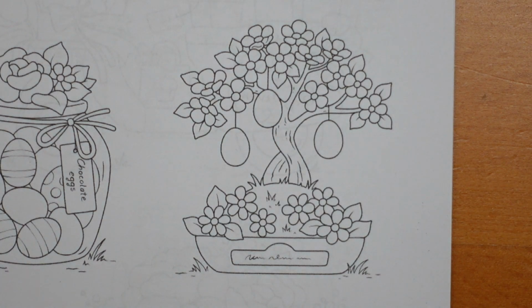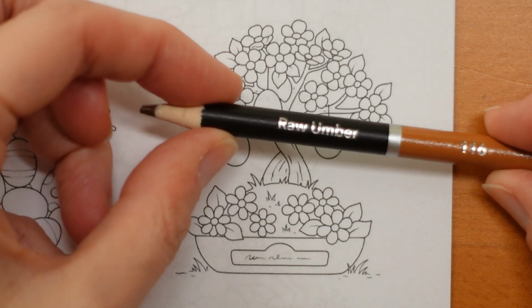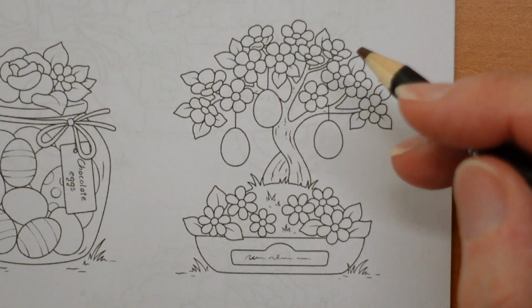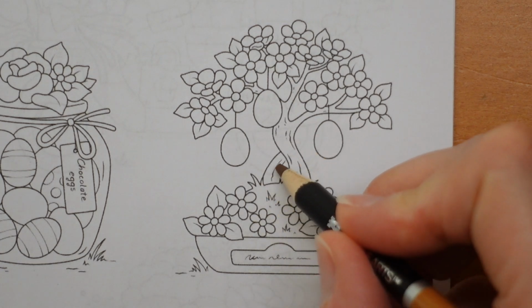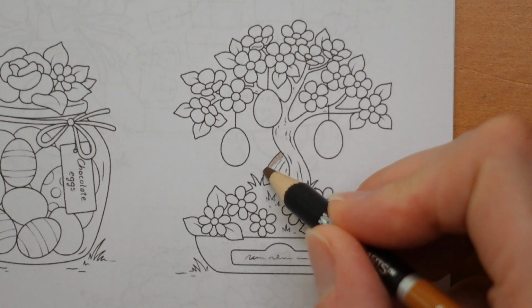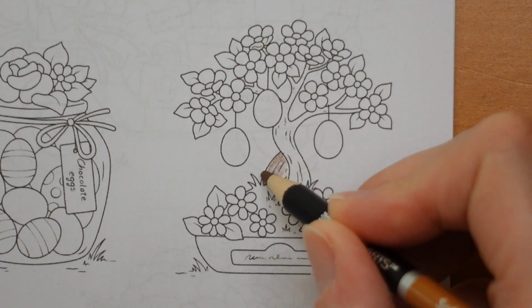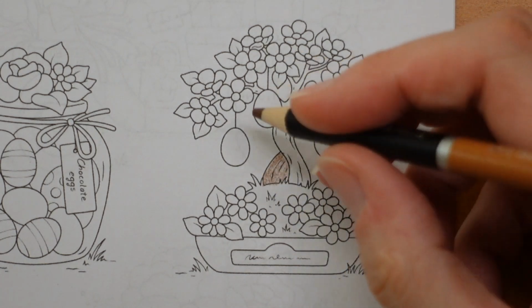So I'm going to start with the trunk. I'm going to use this colour. This is the raw umber, and I'm just going to colour it all over gently because I'm going to add some more colour on top. Now yes, Castle Arts, there are lots of sets of Castle Arts. I had a few questions about them the other day, I think, so I thought I'd natter on about them.